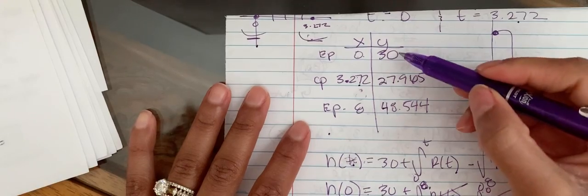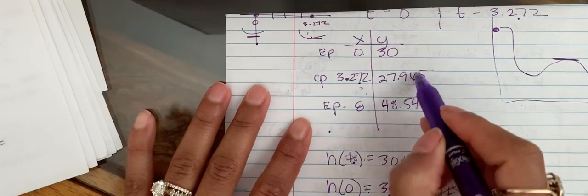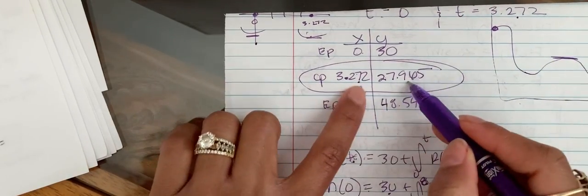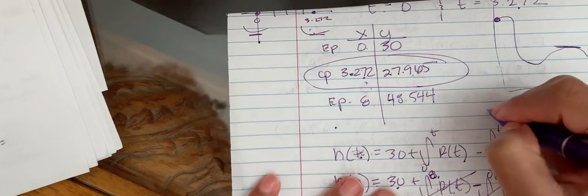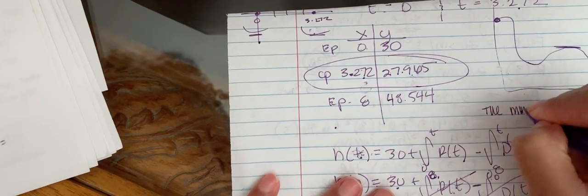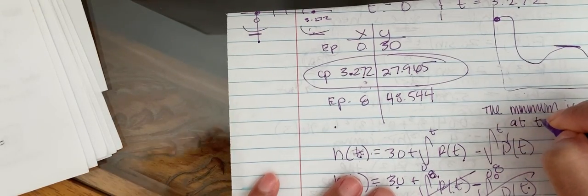So now we're looking for the minimum. So the minimum would be this one right here, because this has the smallest y value. Okay, so we would say the minimum is at time 3.272.